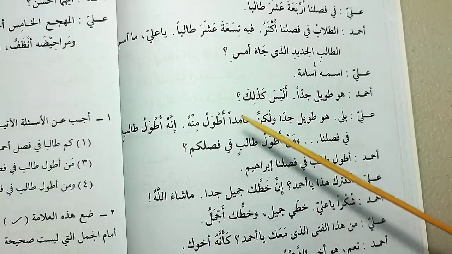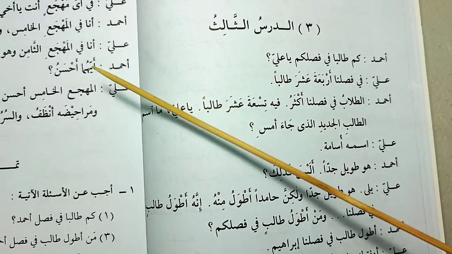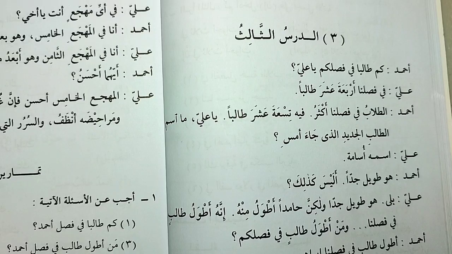طيب. So we've read through the passage. Everything that we are going to learn is somehow mentioned in this passage. Inshallah, next lesson, bi-idhni ta'ala, we are going to cover these rules in more detail.